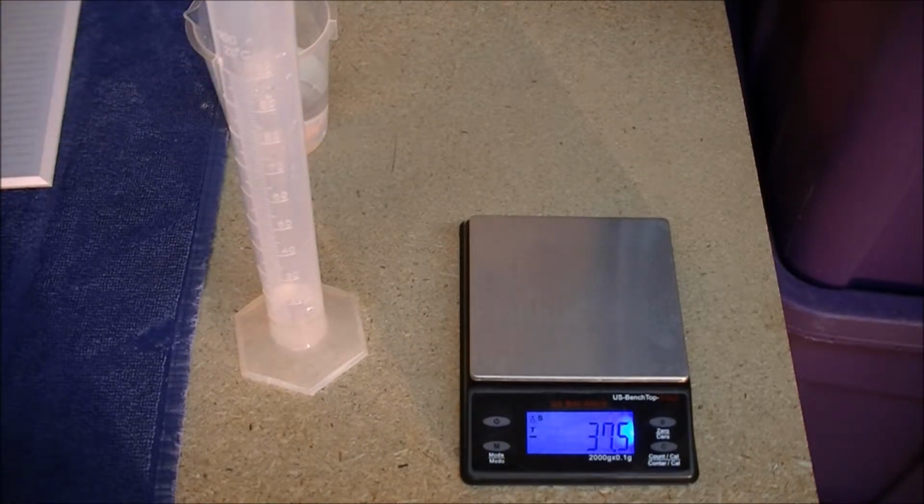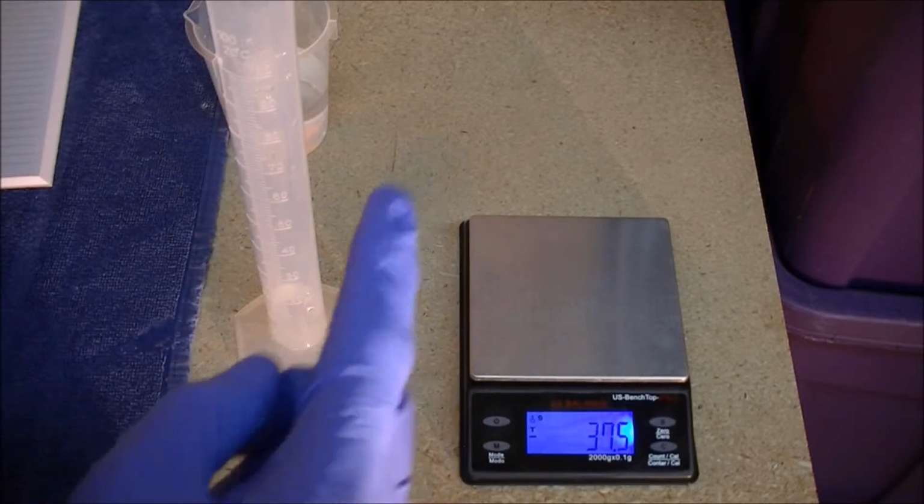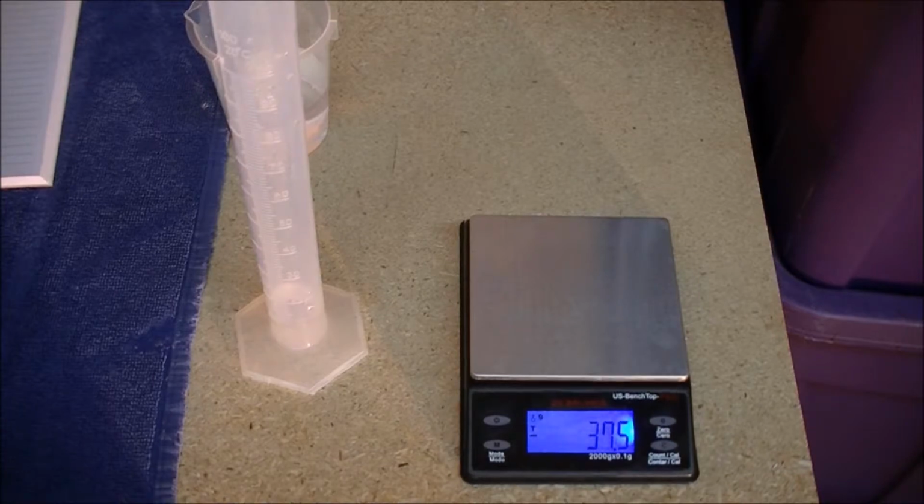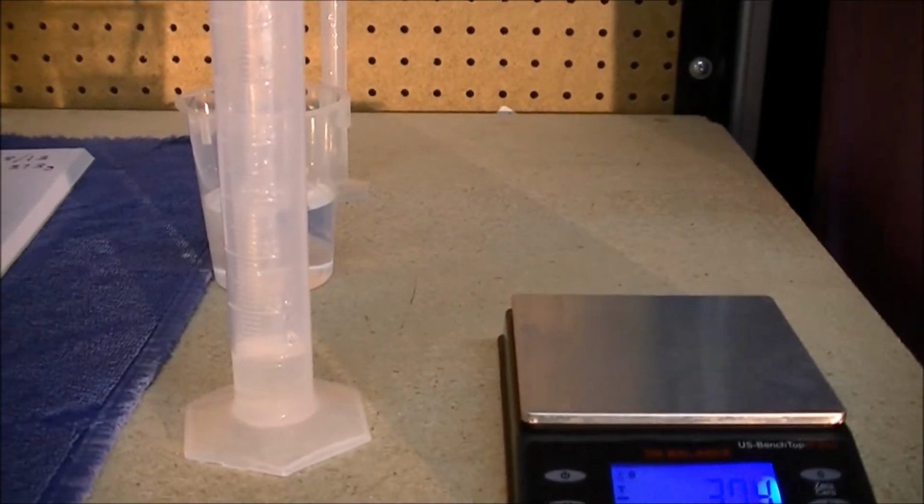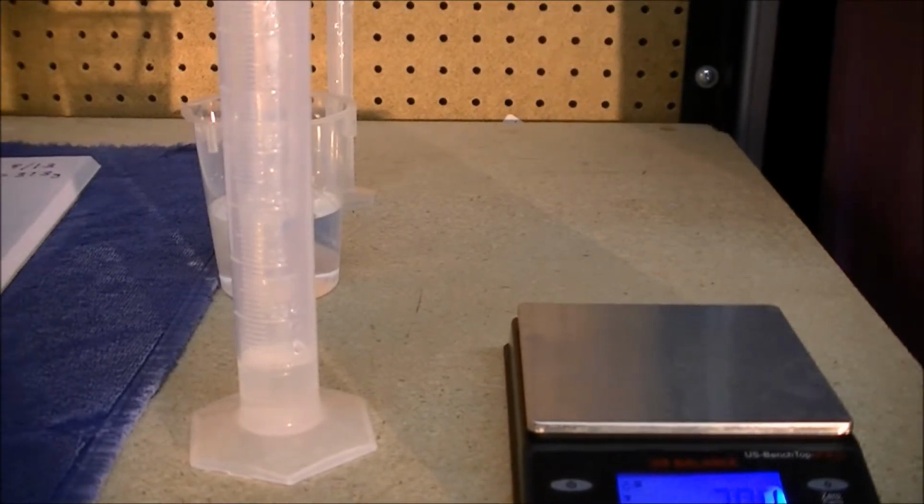So there's what's called a meniscus. You don't measure the top of the curve, but there's a little bit of a bow down at the bottom. So let's get down there with the camera, see how well we can see this in the graduated cylinder.